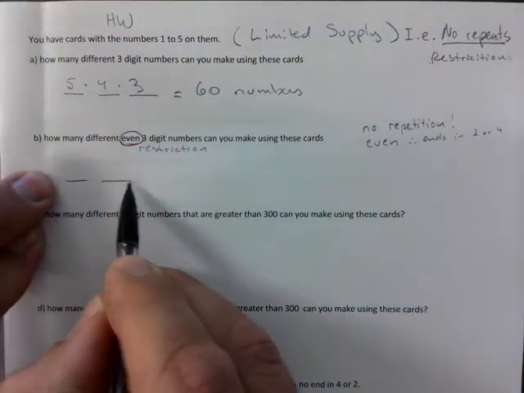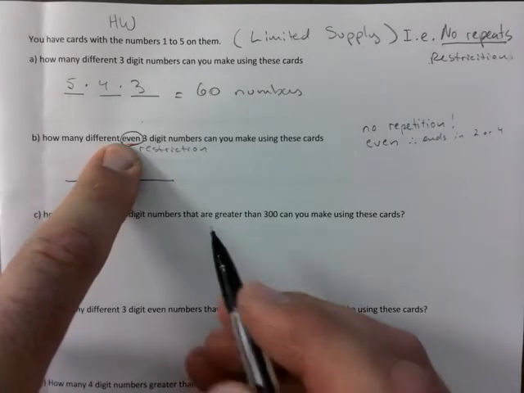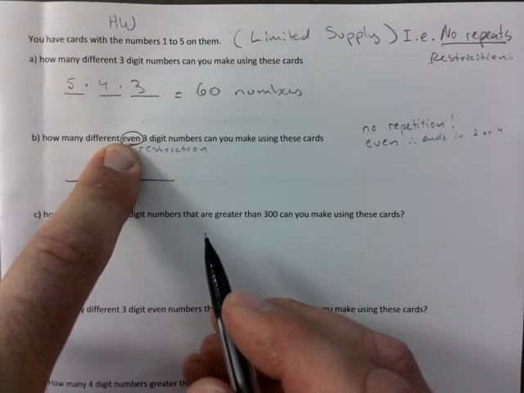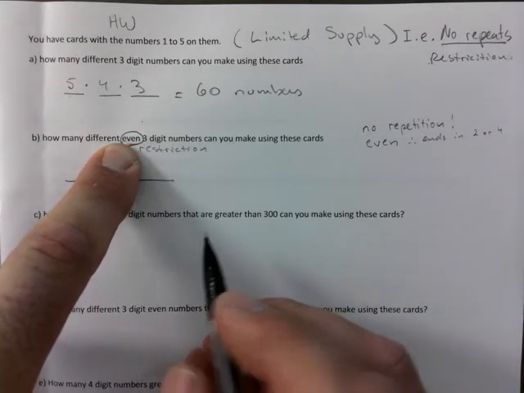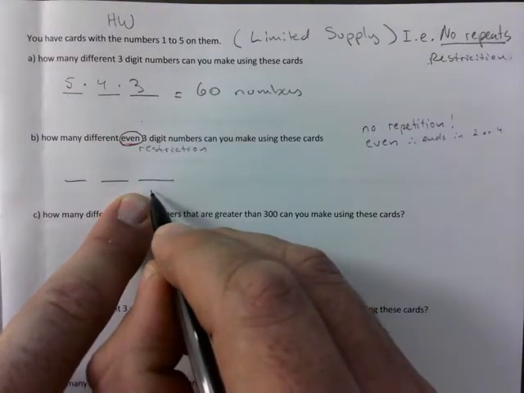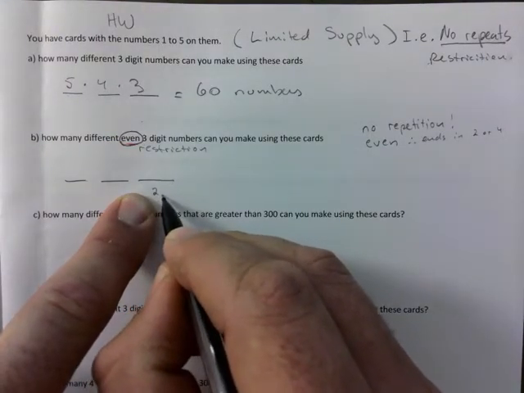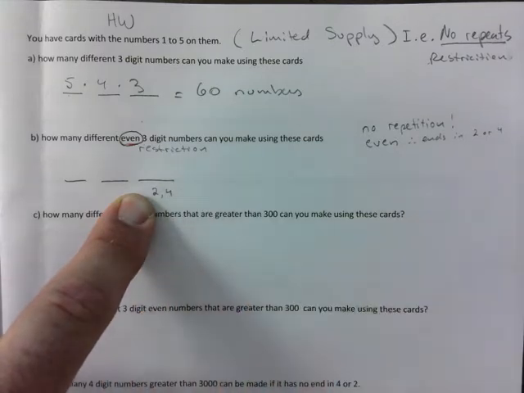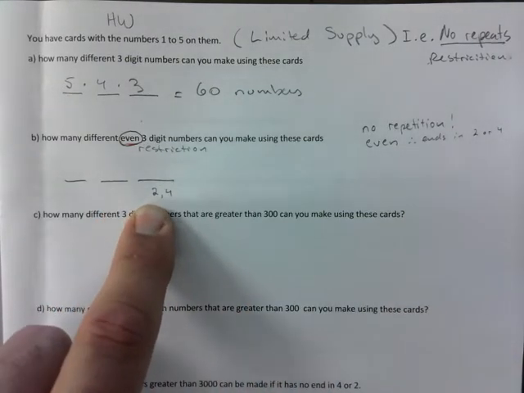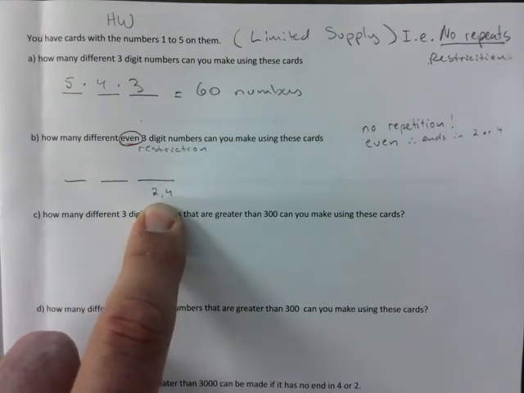Okay, so 3 digits still. It has to be even. So I would take care of that first. That means that an even number has to end with an even value. So your choices would be 2 or 4.